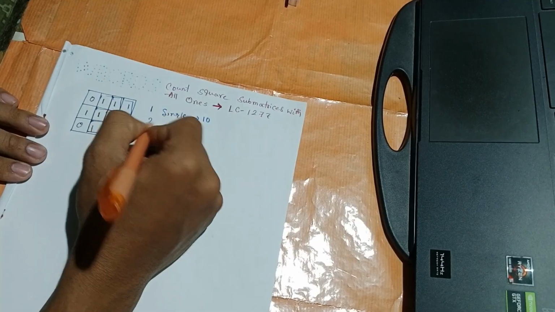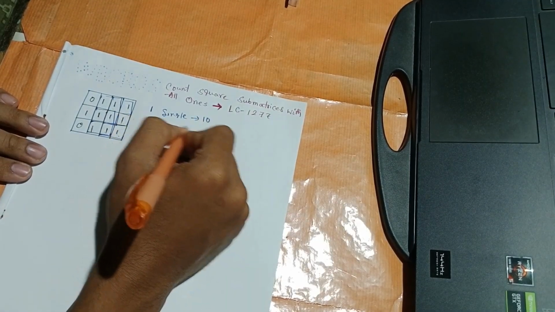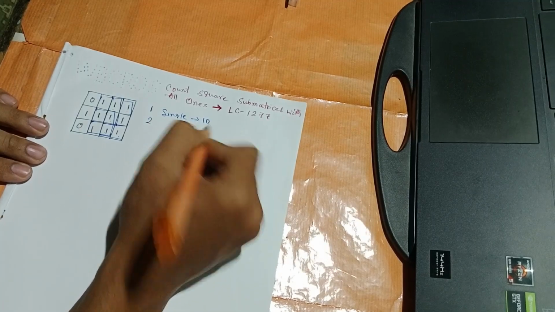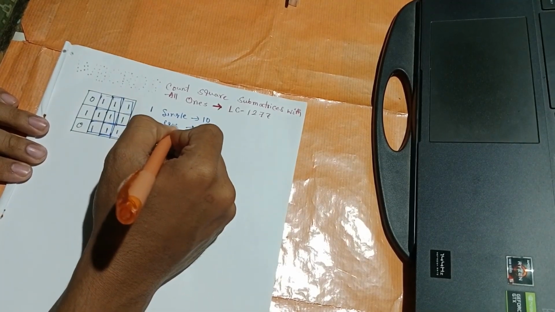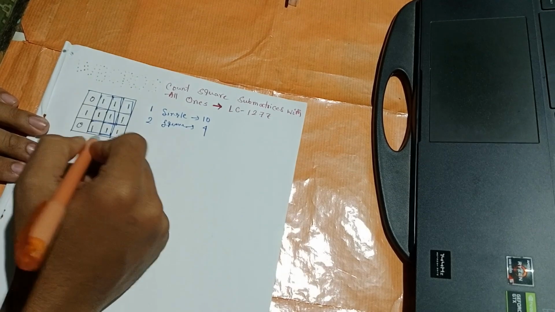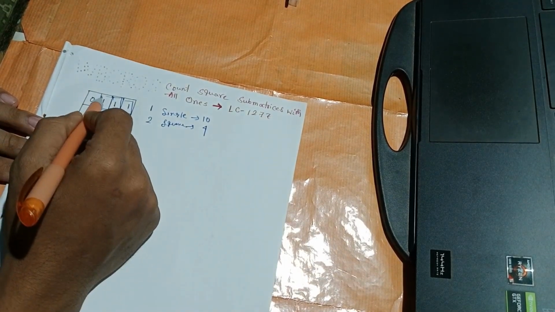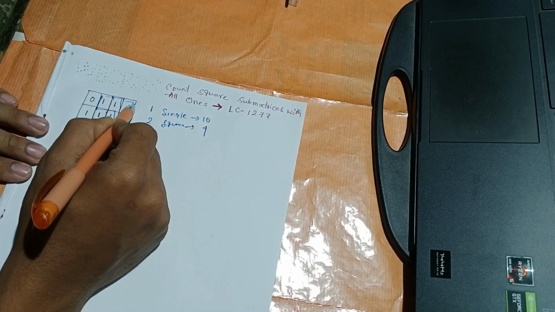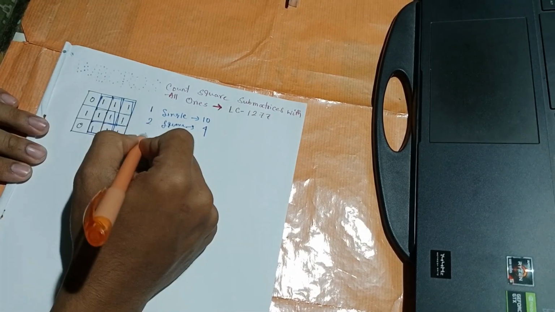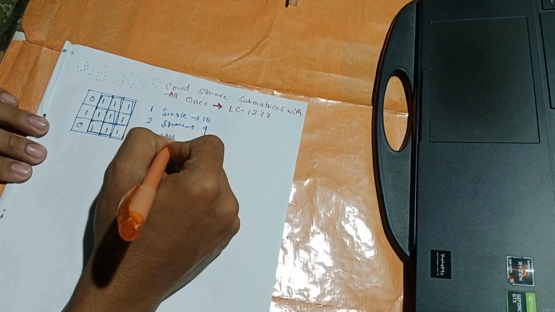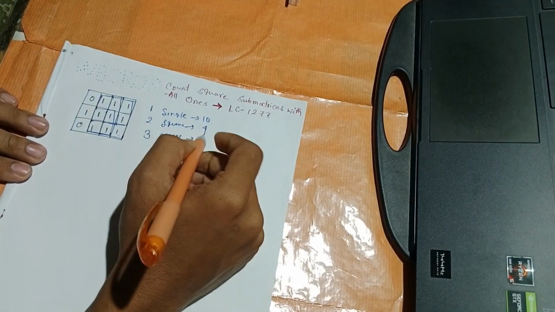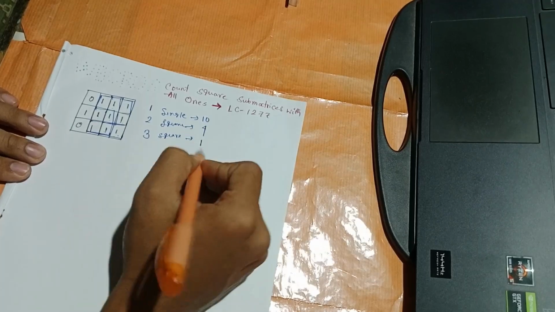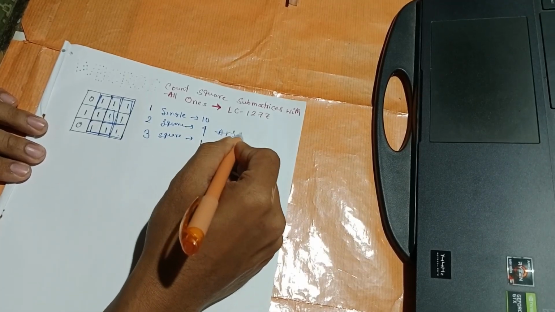So 2 by 2 squares have 4, and 3 by 3 squares, only this is my 1. So the 3 by 3 square count is 1. So my answer is 15.